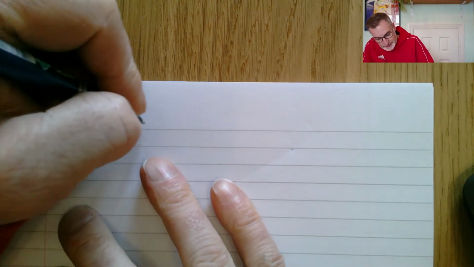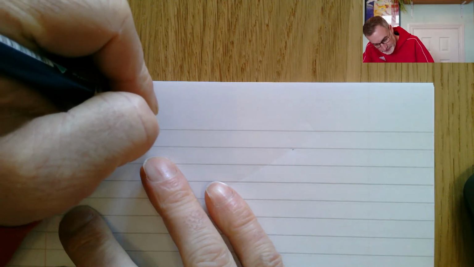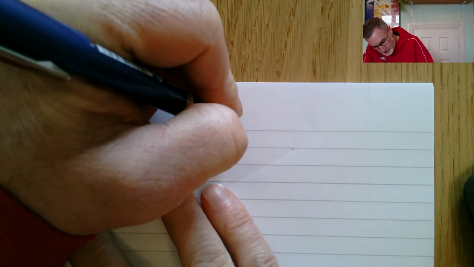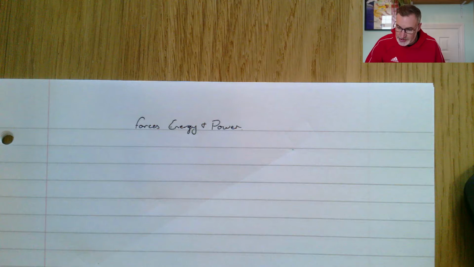So what does this mean? Well, again, this is a bit of a revision from National 5. We looked at force, energy and power, so we'll just do a very, very quick recap and then get a worked example. So, forces, energy and power.